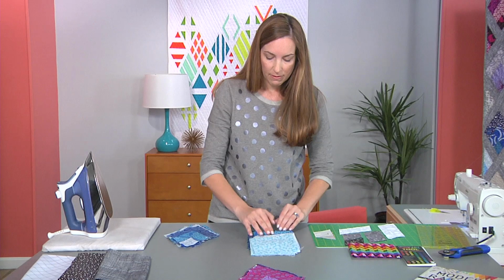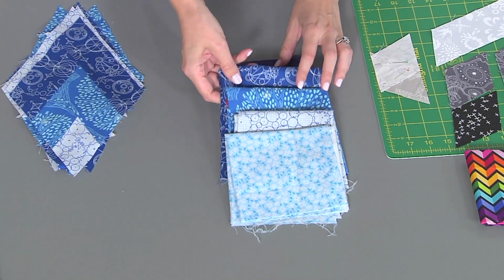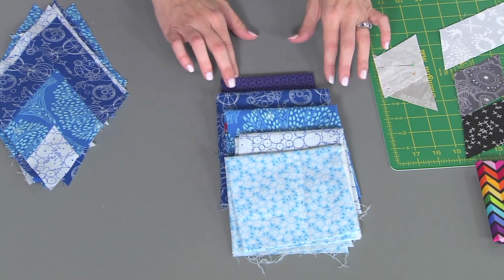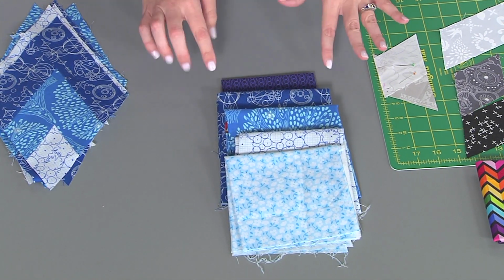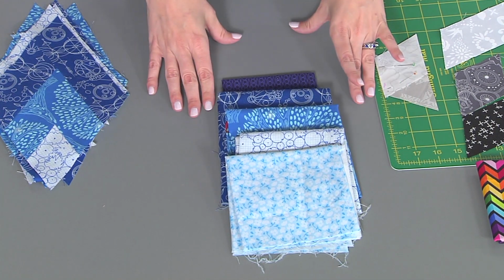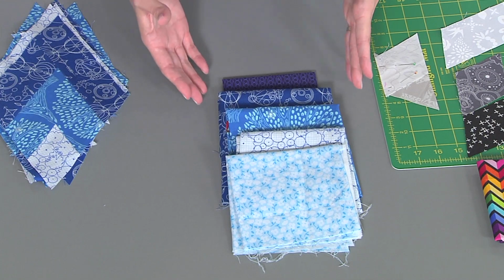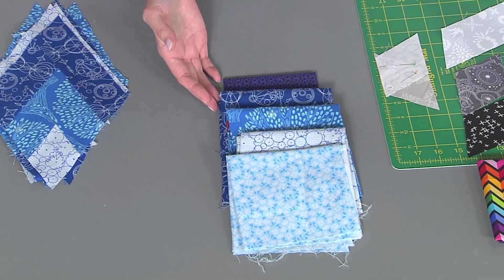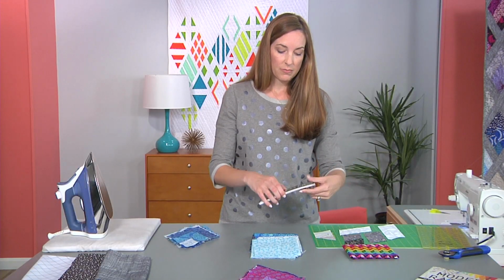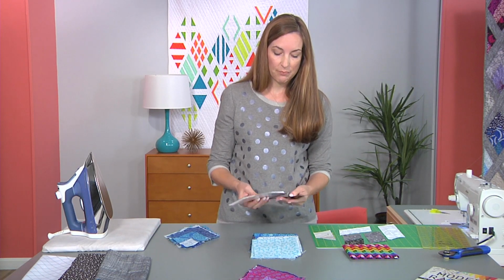So I've got 5 different blue fabrics here, and they're all arranged in color value. And we quilters like to refer to these as high volume down to low volume. And these fabrics are fairly easy to put into value order because they're monochromatic. But if you ever find yourself struggling to find value, you might want to try using a value finder.